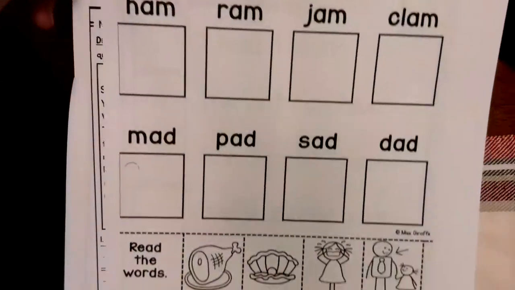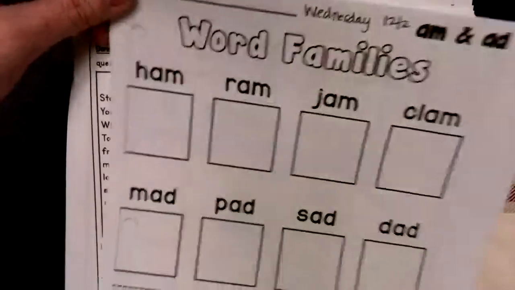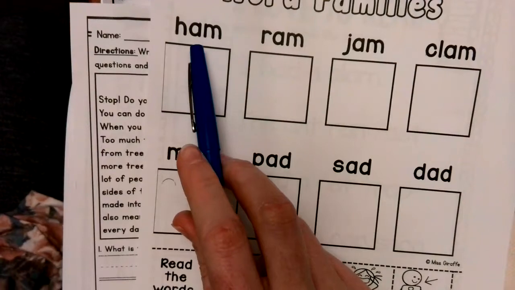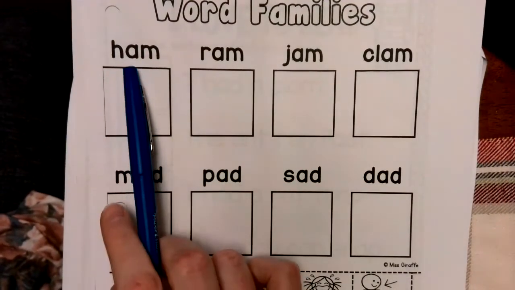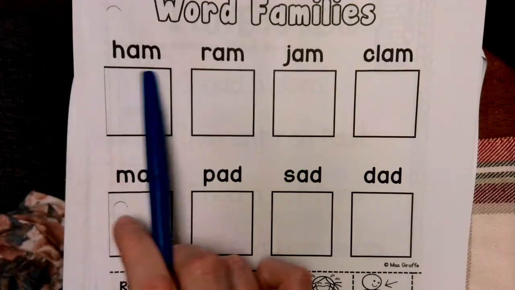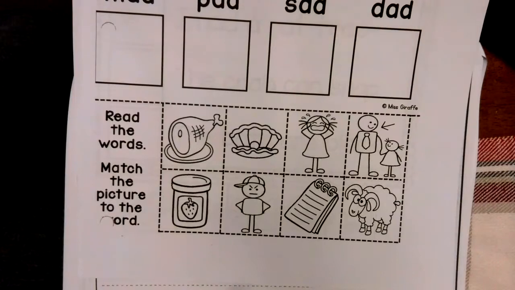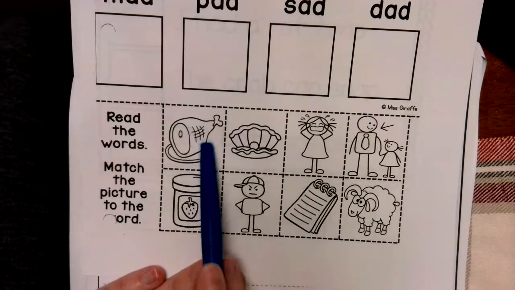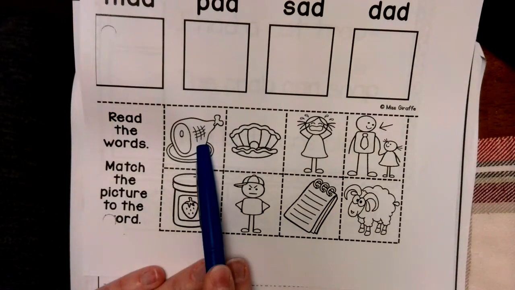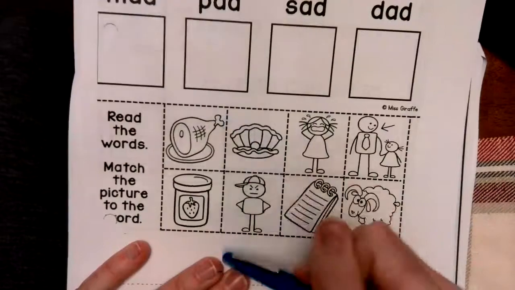We did one very similar to this on Monday. These are different sounds. We have the AM and AD for this worksheet. So the first word, I'm only going to do a couple with you, is ham. Which one of these pictures shows ham? You are correct, I hope. This is a ham. So what you're going to do is you're going to cut out all of these pictures.